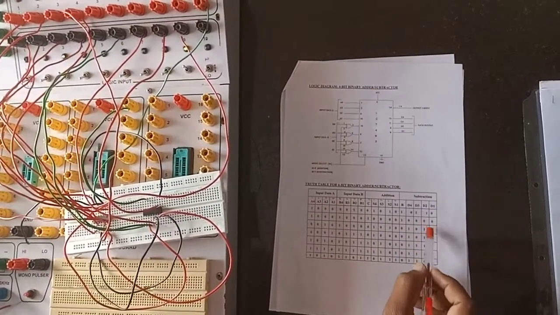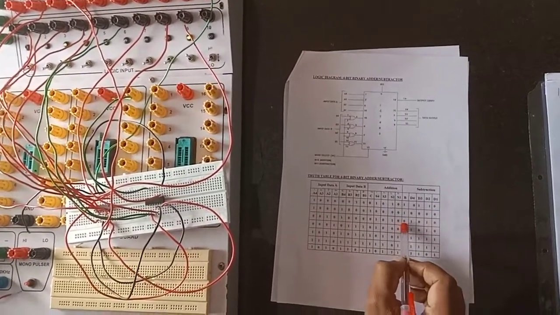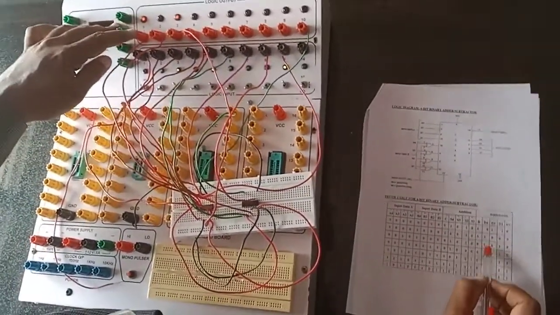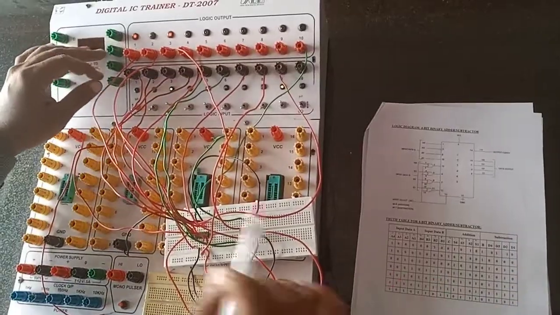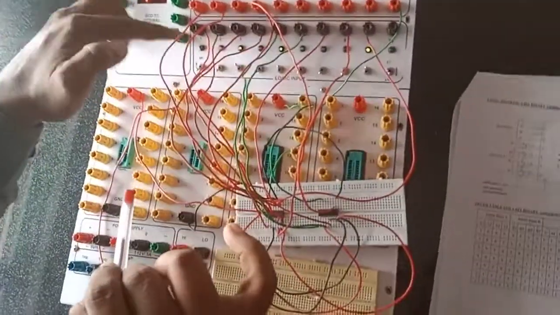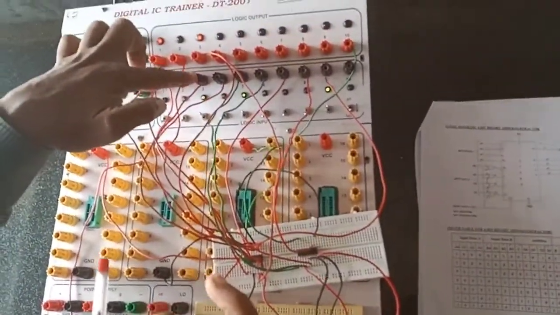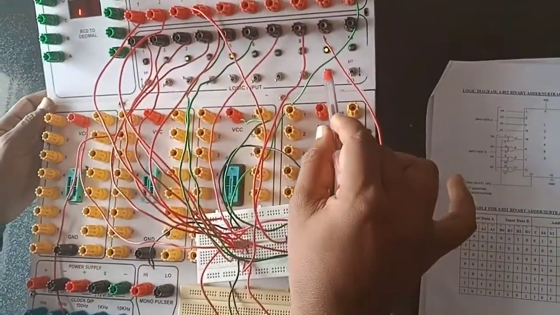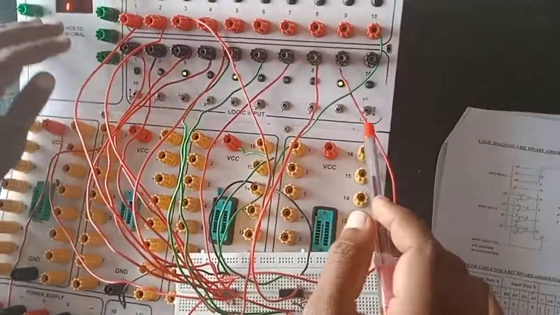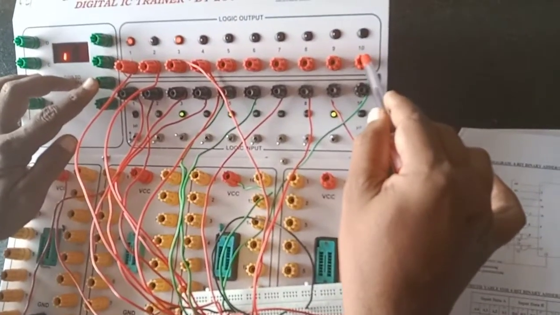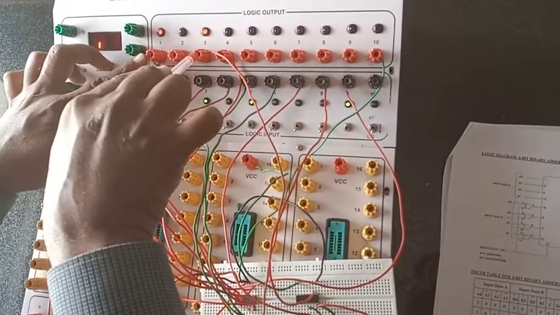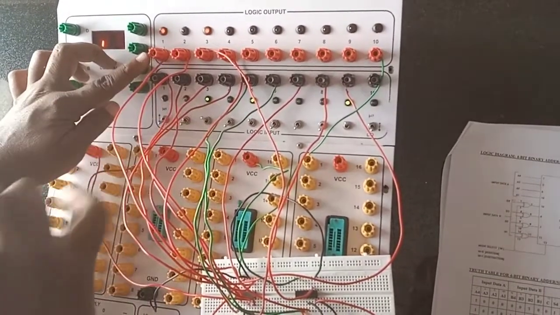Finally we get the output: borrow is equal to 0, and difference D4 is equal to 1, D2 is equal to 1. Only A3 is equal to 1, B4 is equal to 1 and CE, that is mode selection, is also 1. In this case borrow is 0, difference D4 is equal to 1, D2 is equal to 1. As per the truth table, it is also verified.